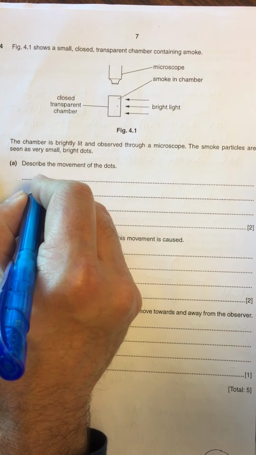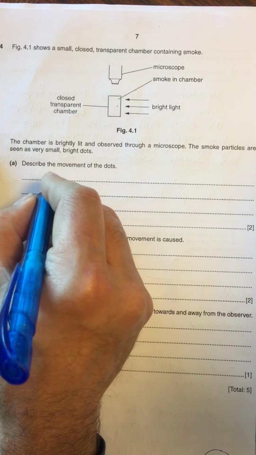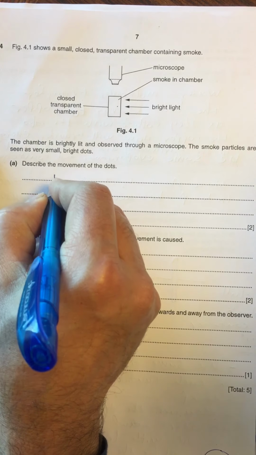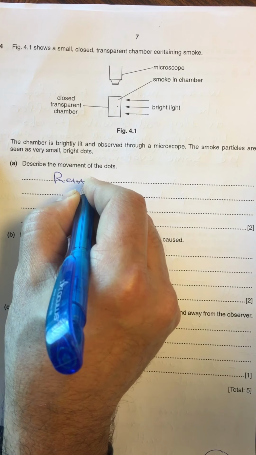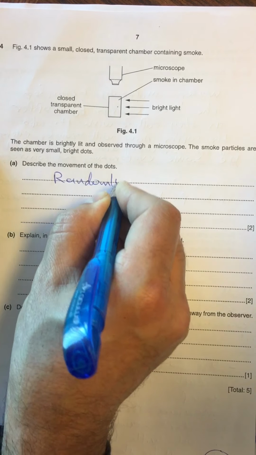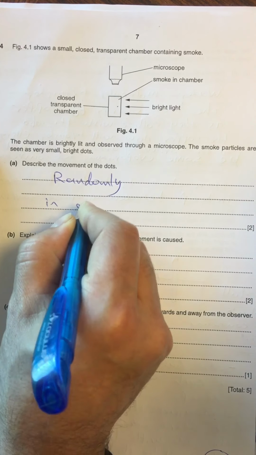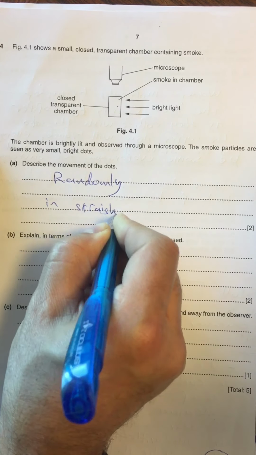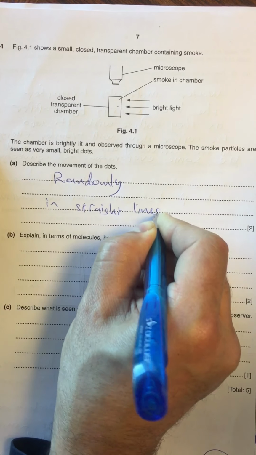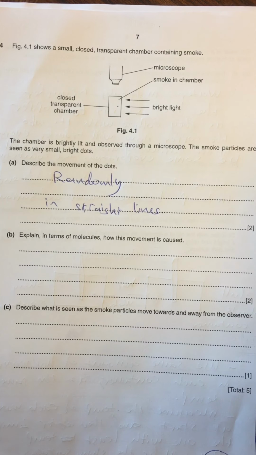They will move randomly in straight lines. Okay, randomly in straight lines. You can mention if you want that they are fast, it could be accepted because the air is moving fast. So yeah, could be.